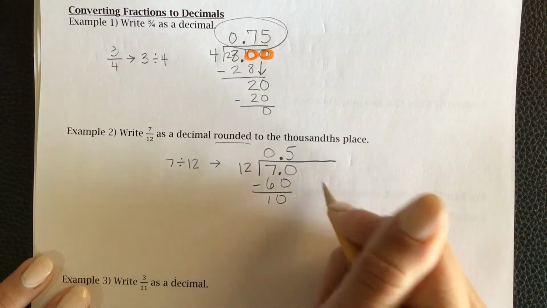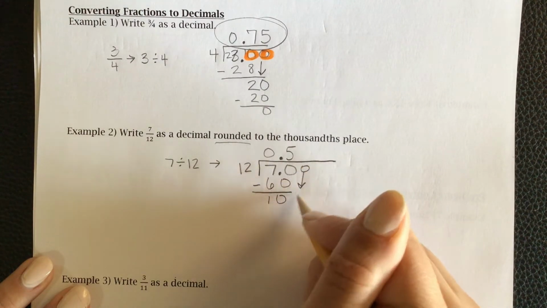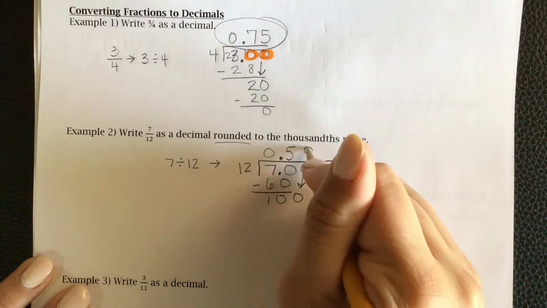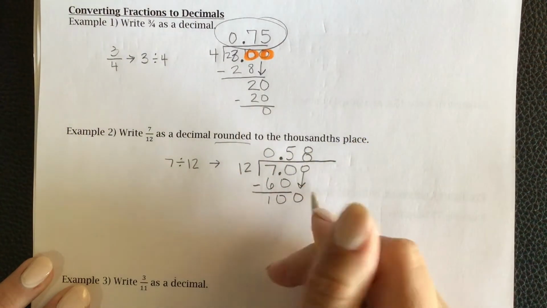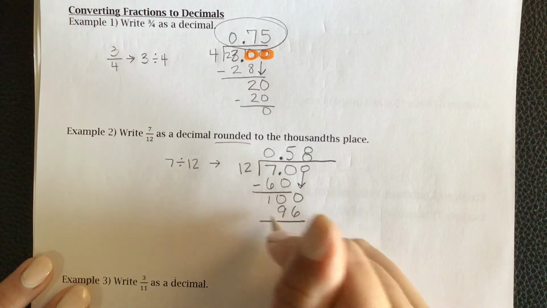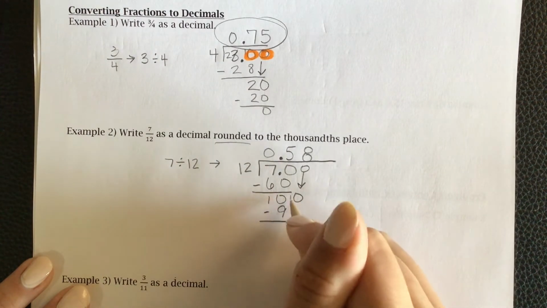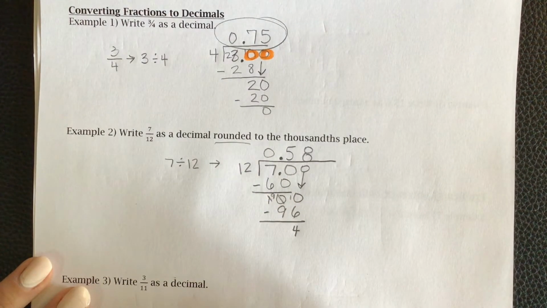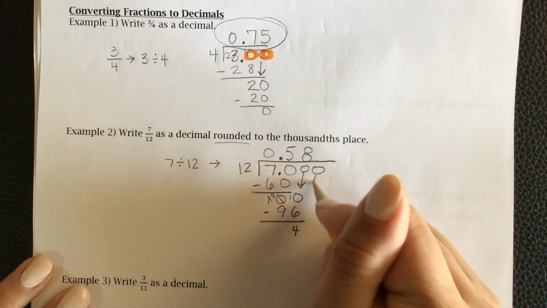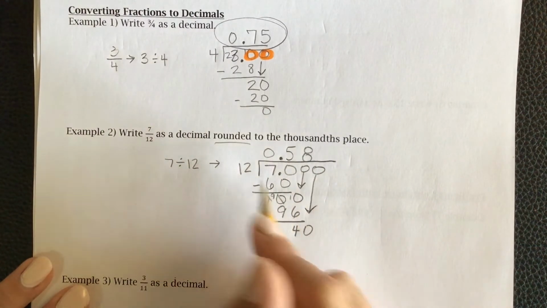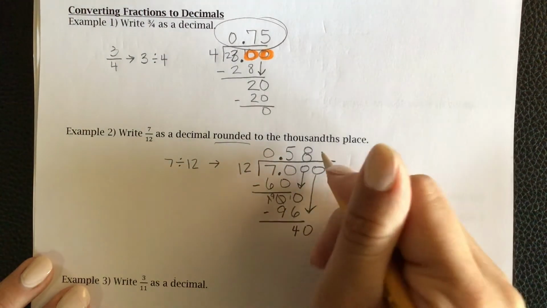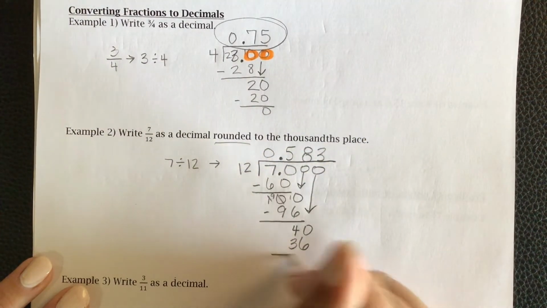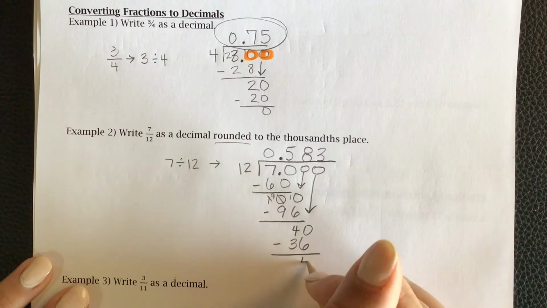Subtract, and I get 10. Bring down a 0. 12 goes into 100 8 times. 8 times 12 is 96. Subtract, and I get 4. Bring down another 0. 12 goes into 40 3 times. 3 times 12 is 36. Subtract, and I get 4.